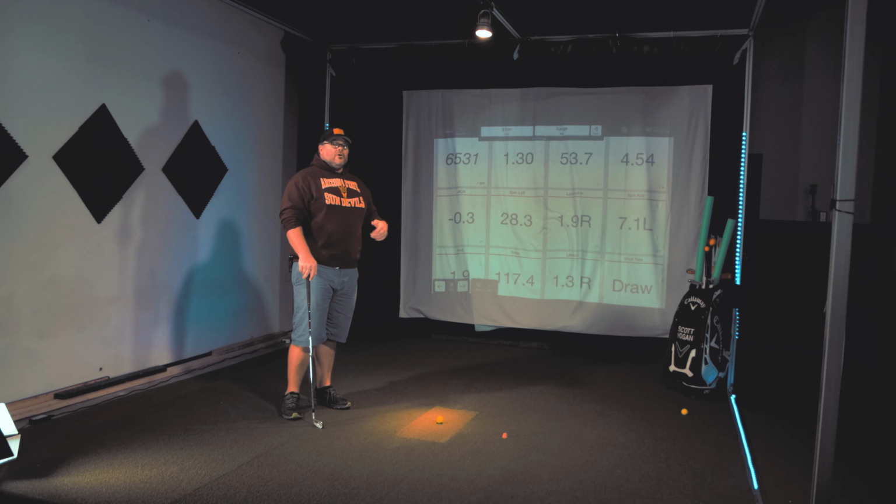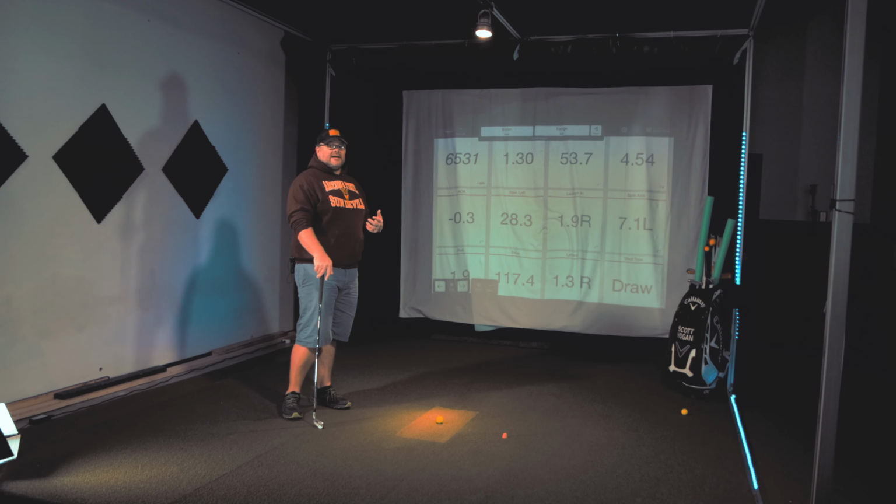So again, we're going to be going over more about launch monitors, what you can do to improve with them, and where you should be focusing. How we've had good success helping people get better really quick is by focusing on these things. So we want you to be able to use your unit and get the most out of it.